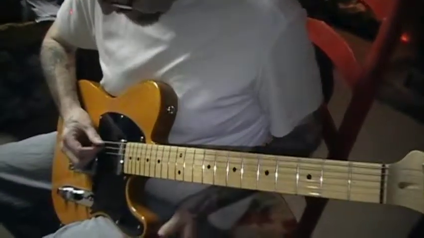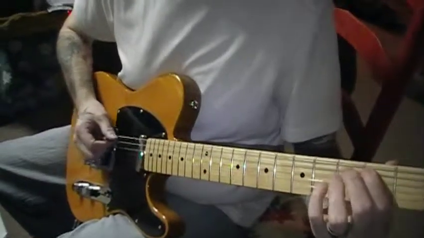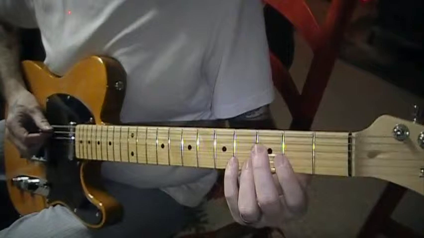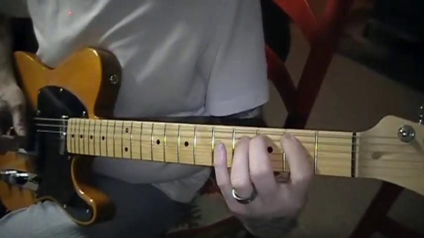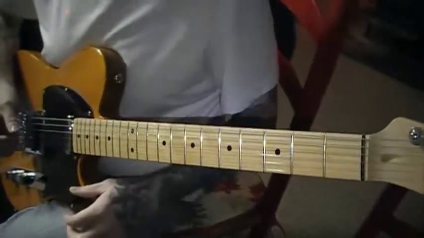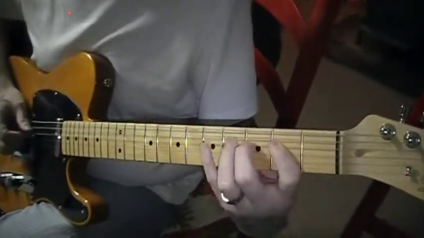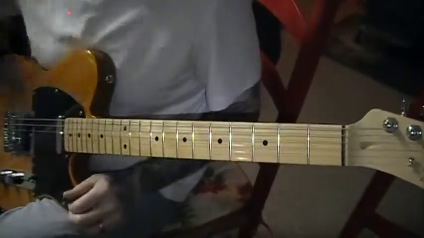Alright, so since we know the names of the strings, we're going to start with the C major scale. This is an A string. So this is A, B, C. Okay, do it again. A, B, C. So when you think of a major scale, think of the do, re, mi. So I'm going to do the do, re, mi. That's the C major scale. That's the do, re, mi.